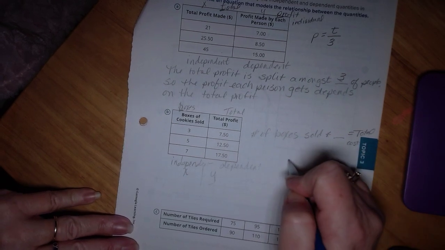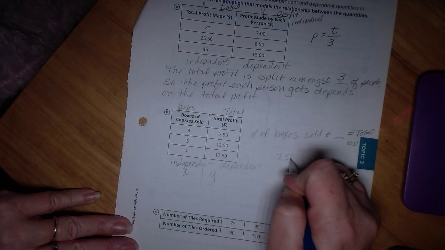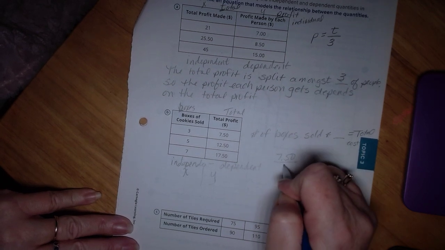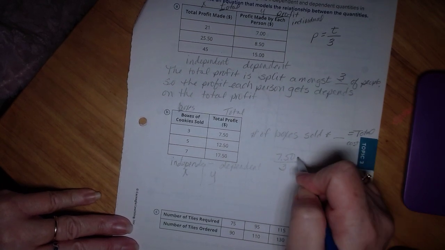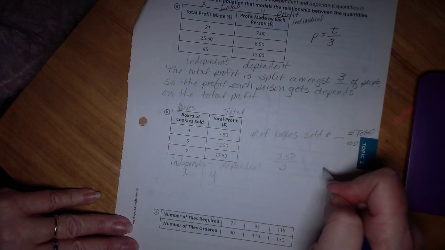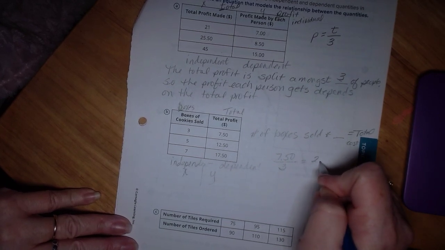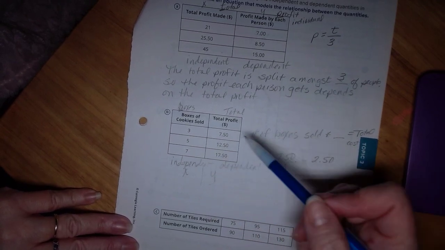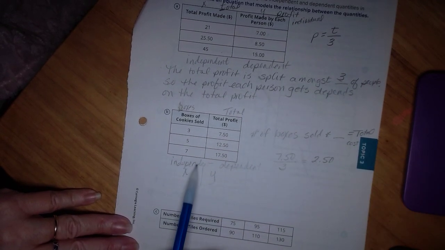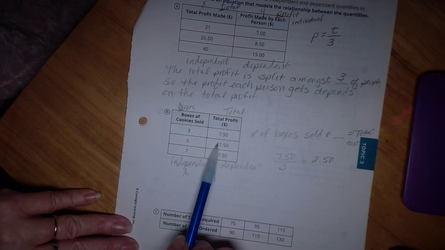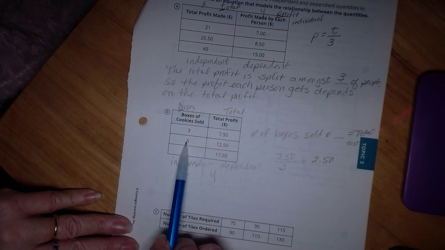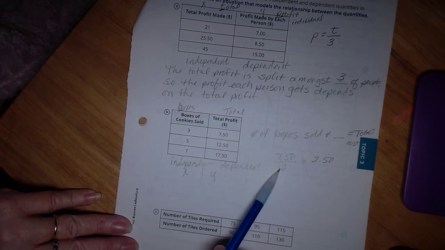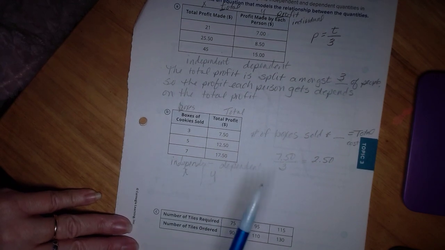Well, here's where we could figure it out as a unit rate. So 750 for 3 boxes would be what for one? So you do 750 divided by 3, it gets you 250. Does that work for all of them? You can either do 3 times 250, 5 times 250, or you could do 1250 divided by 3, and you get 5.